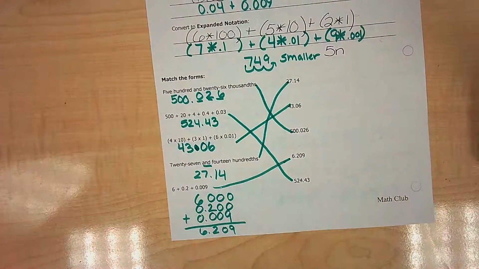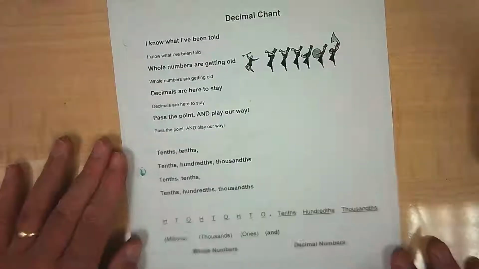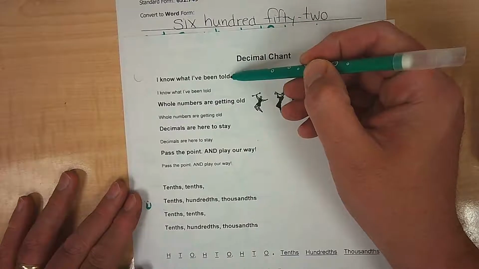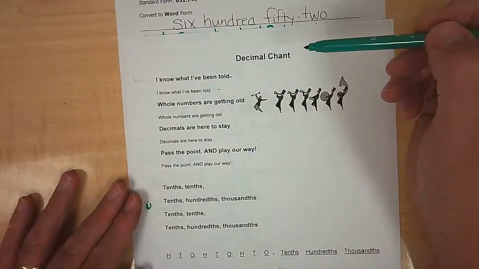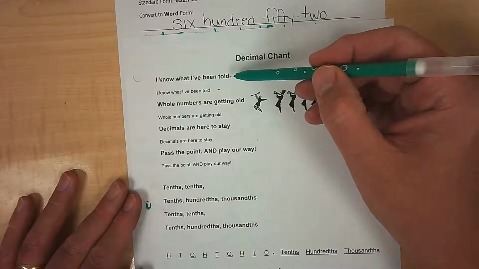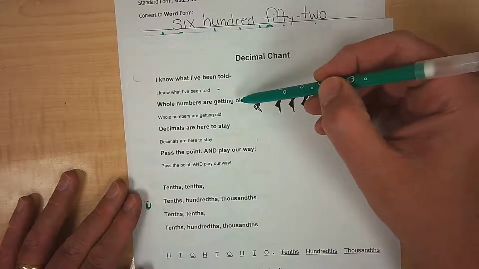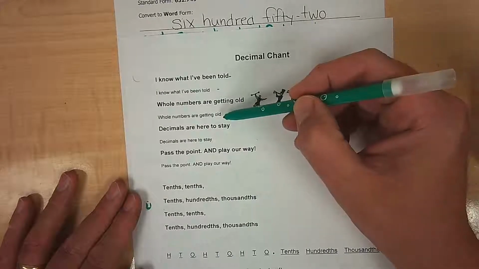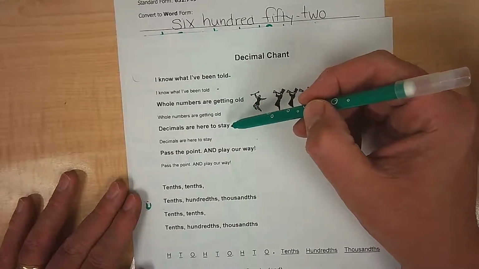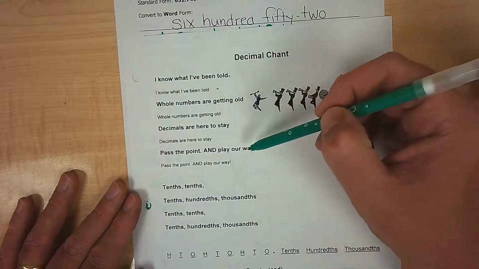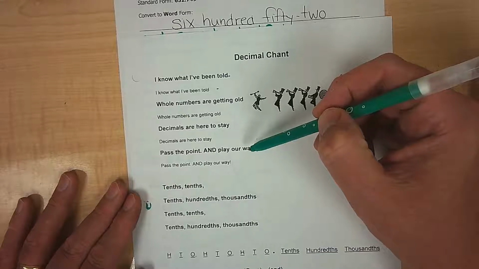And then we have a little chant. The decimal chant. I'll say it, then you'll say it. I know what I've been told. Whole numbers are getting old. Decimals are here to stay. Pass the point and play our way.